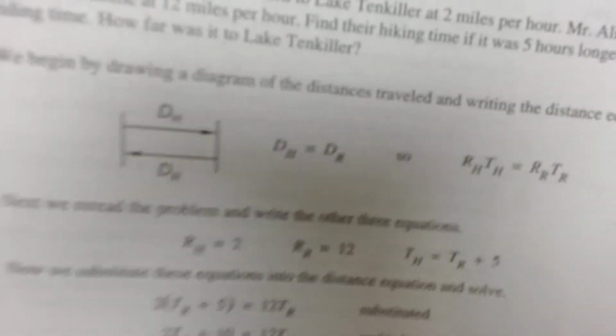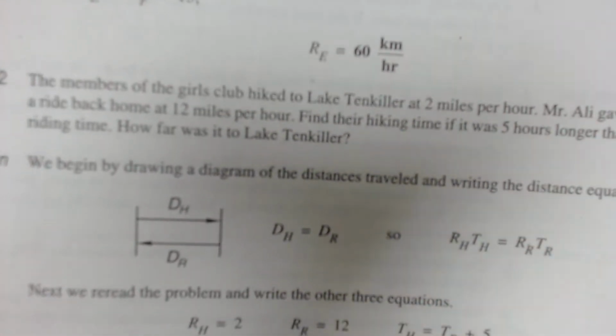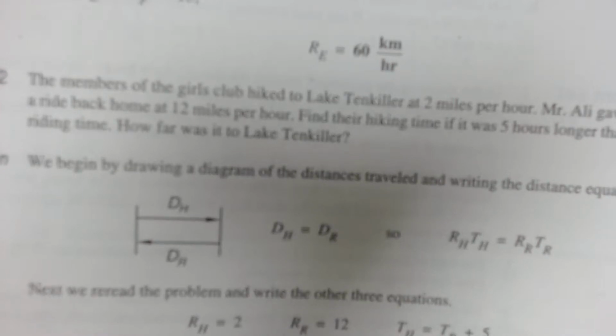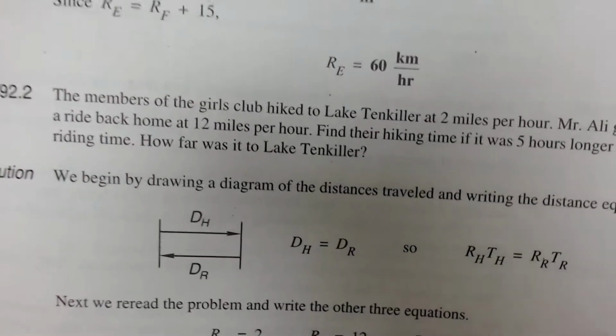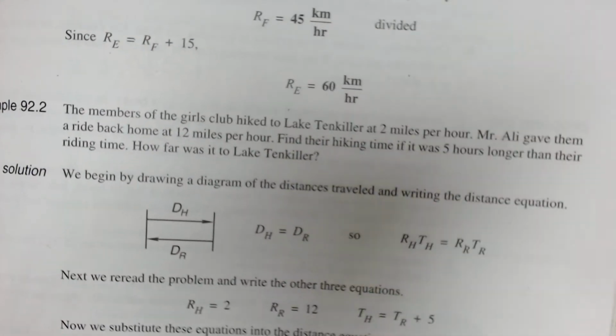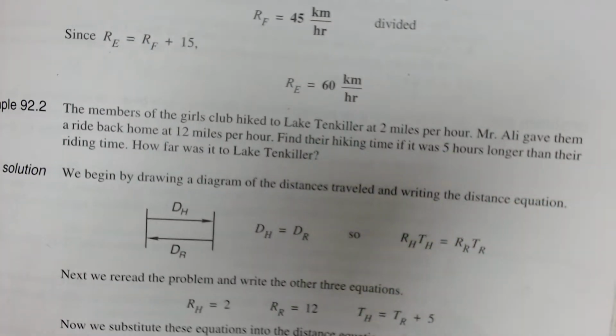The members of the girls' club hiked to Lake Ten Killer. I wonder if that's supposed to be Teen Killer, and then they changed it. It just seems like a horror movie trope, like a bunch of teens at a lake, and they get killed by some crazy guy in the woods.